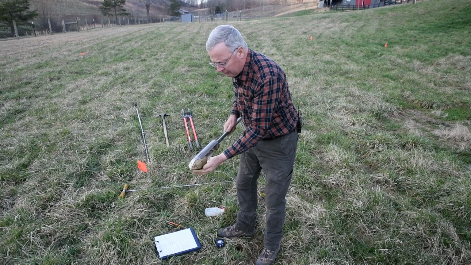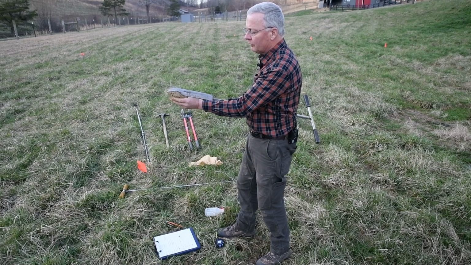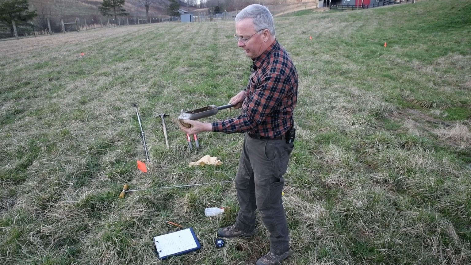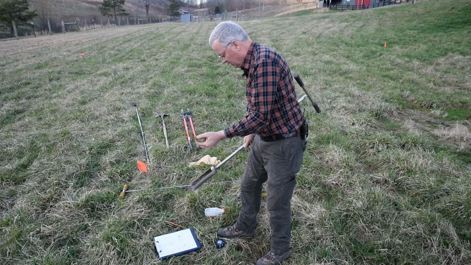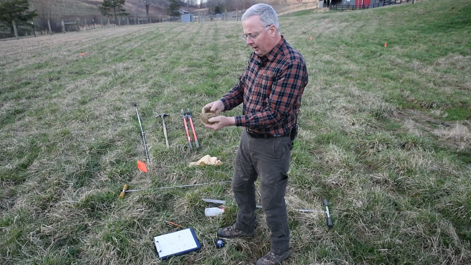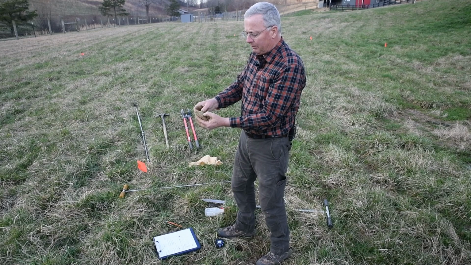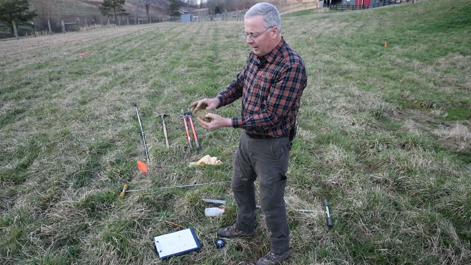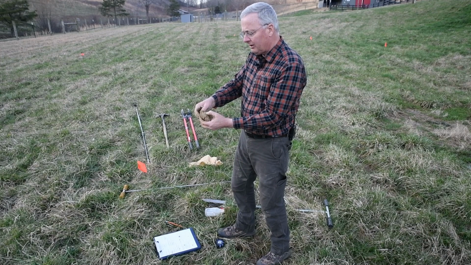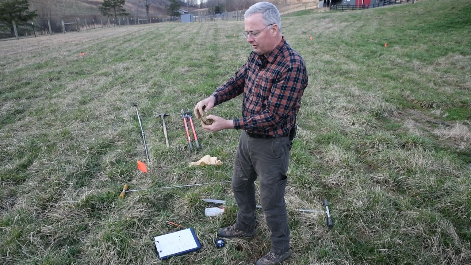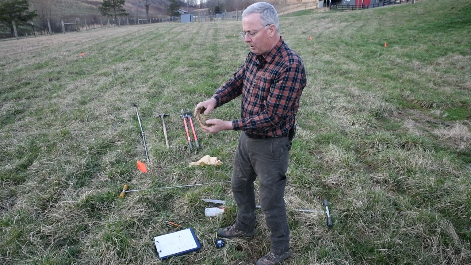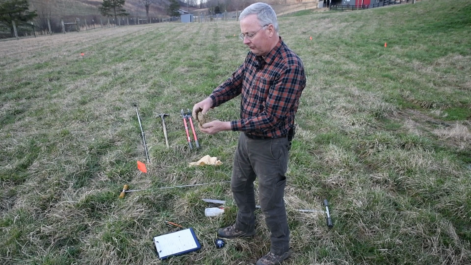Now, in removing this soil from the auger, I can see orange areas. These orange areas are what we call redox features. It's where the roots have gone down deep and carried oxygen, and the soil has oxidized. The iron is oxidized. Basically, the iron in the soil has rusted, and that shows me that this soil is wet during a good part of the year below the surface here.